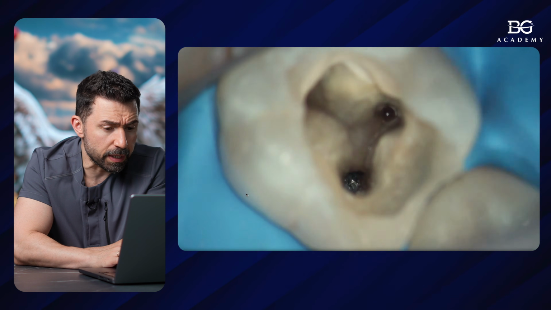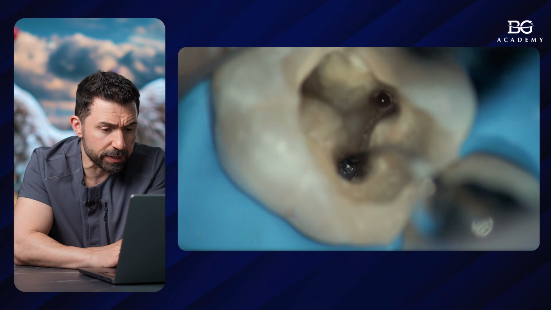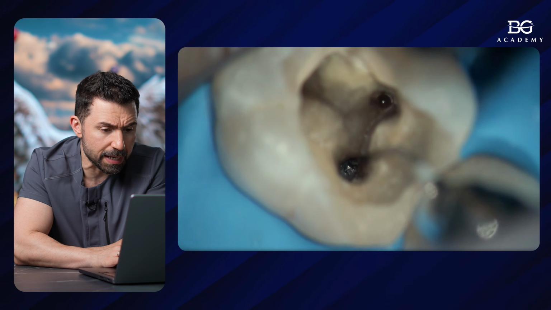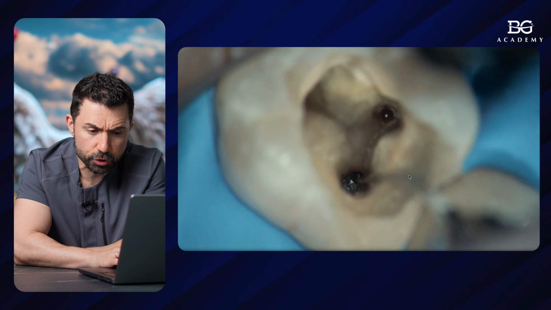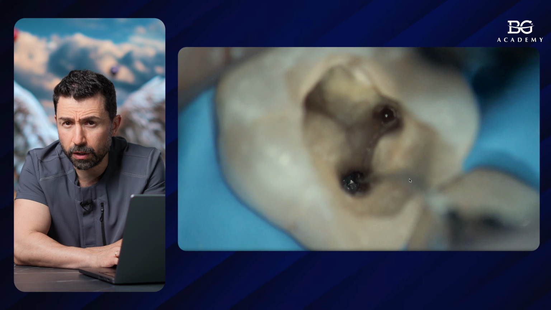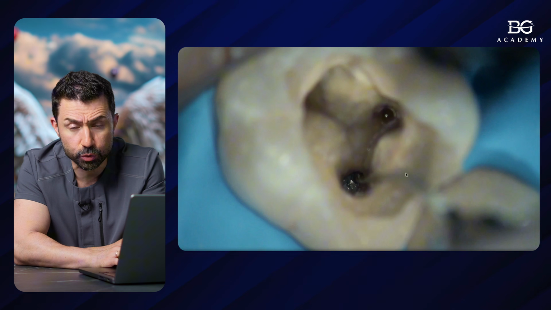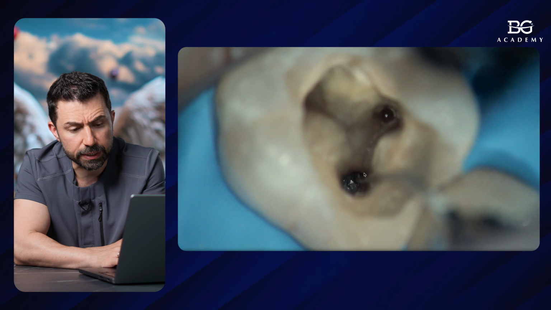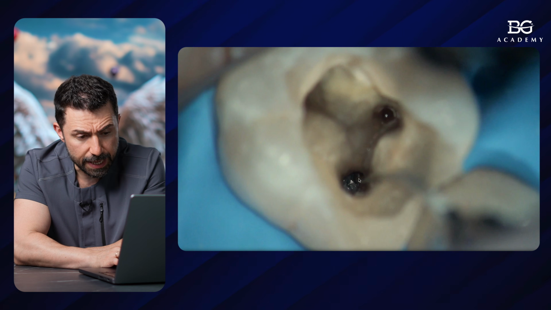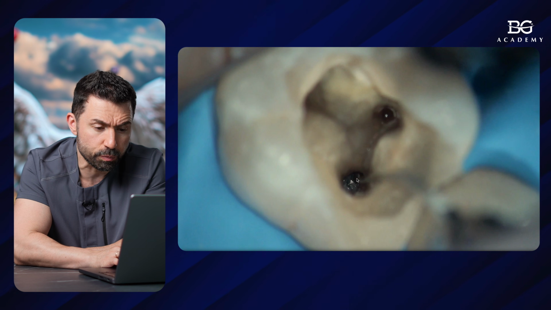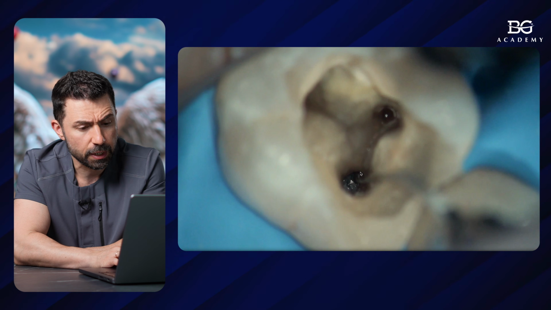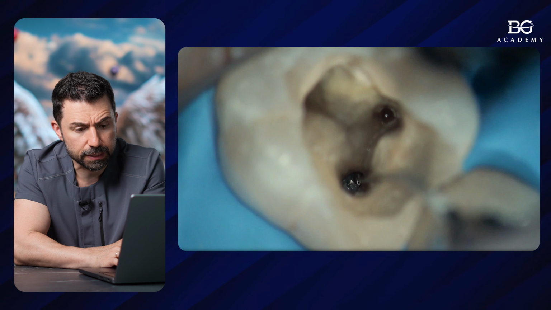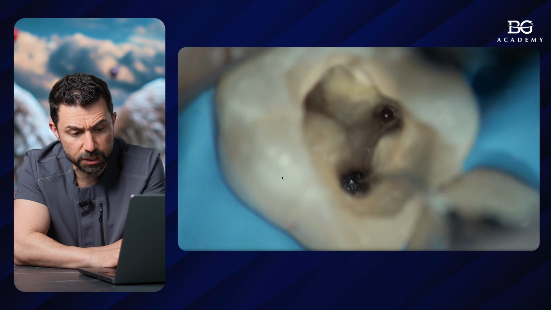Then another tip that comes from this video is the way we bend our ultrasonic file. I'll just pause the video, and you can see that the ultrasonic file is bent in two directions. One bend is very close to the handle itself, so that will give us a good visualization, and the tip of the file has to be bent towards the curvature. In our case, it comes from the buccal side.